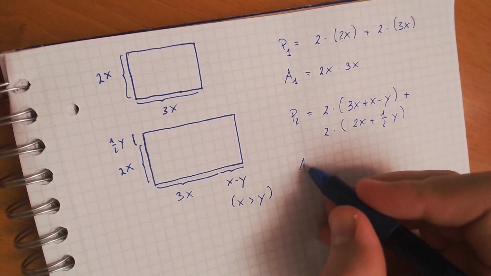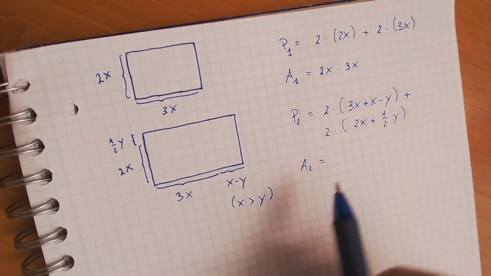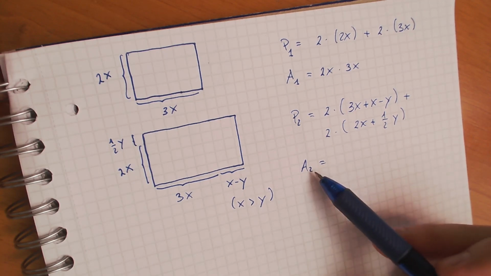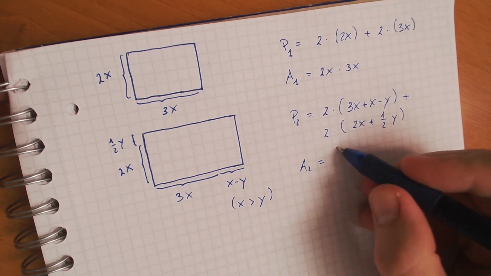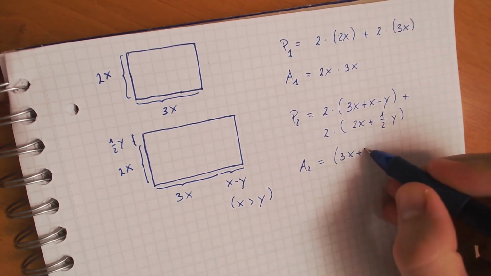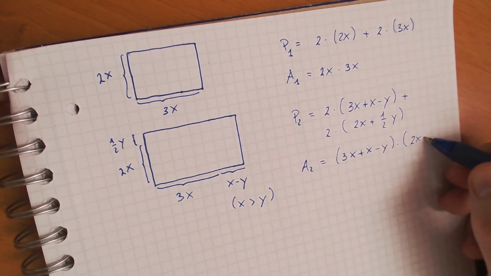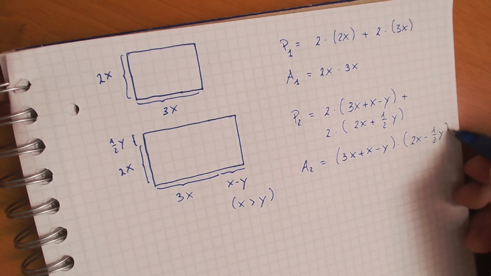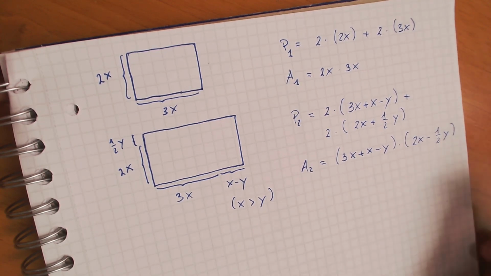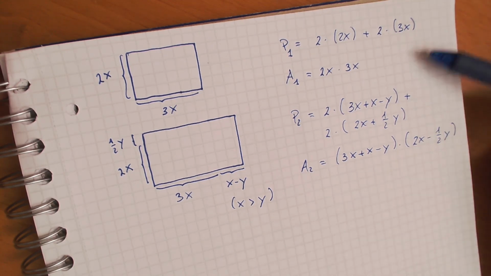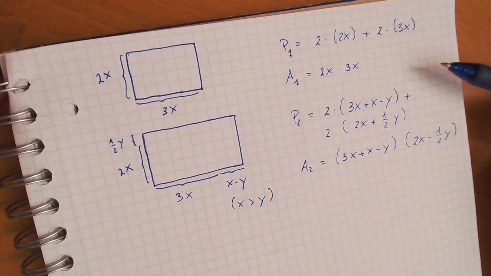And the second area, which we can call A2, is given by the first side, 3x plus x minus y, times 2x plus 1/2 times y. So these are the four formulas to find both the perimeter and the area of the rectangles.